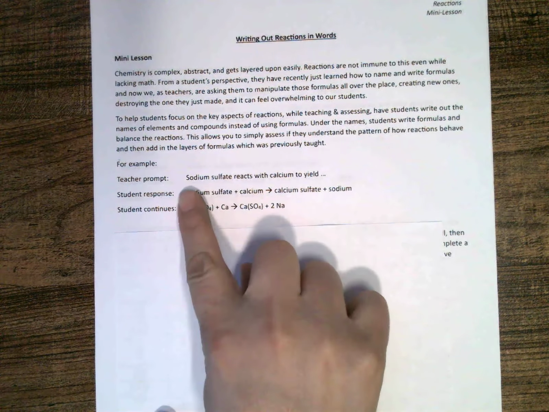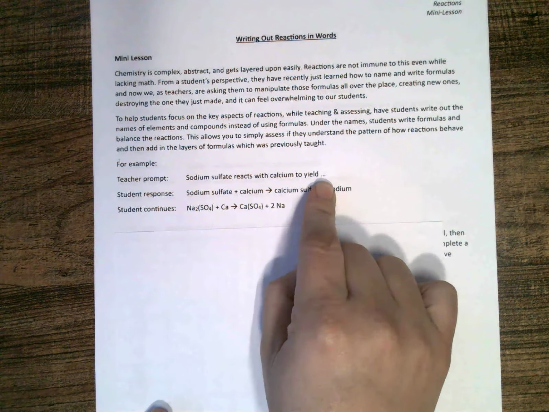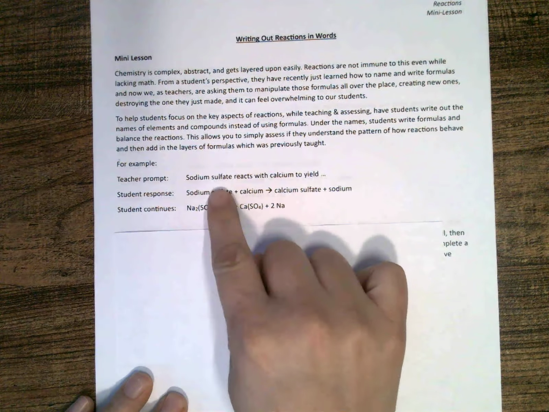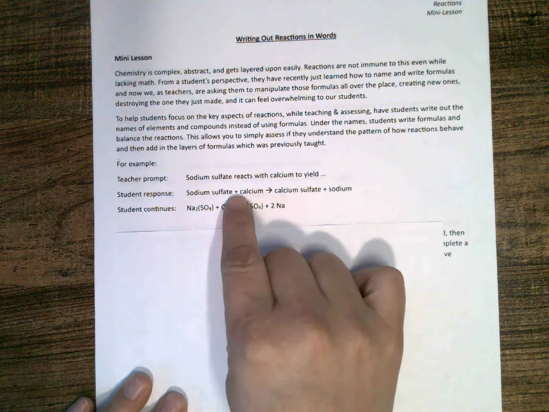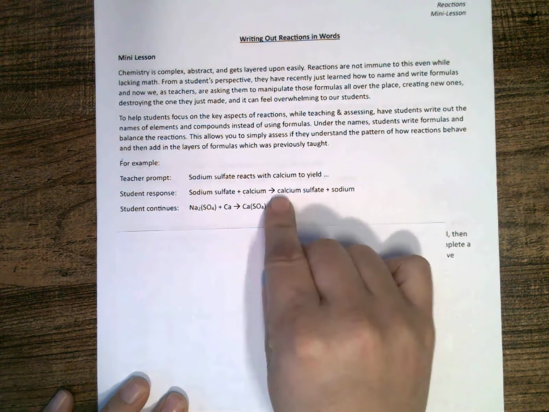So, for example, I'll say, as the teacher, sodium sulfate reacts with calcium to yield. And then I ask my students to write the reaction, but write it out in words. So, sodium sulfate reacts with, there's my plus, calcium to yield, that's my arrow, right? So they're still reading the sentence, pulling out the chemistry.